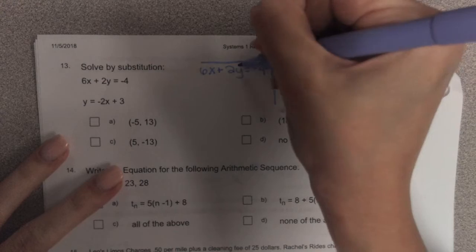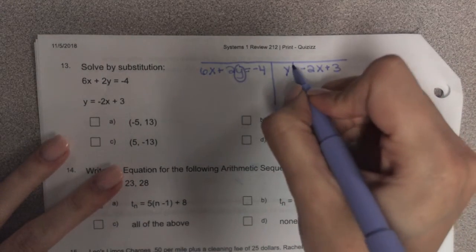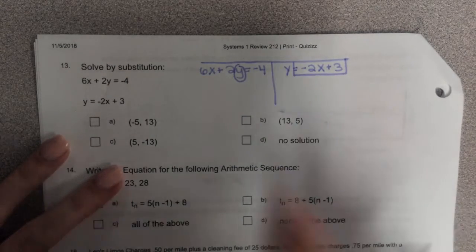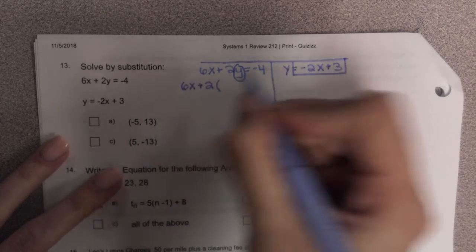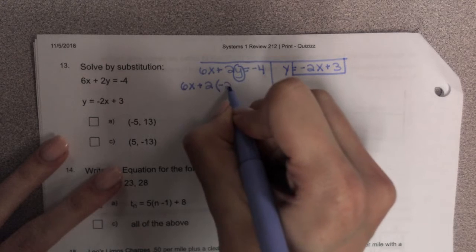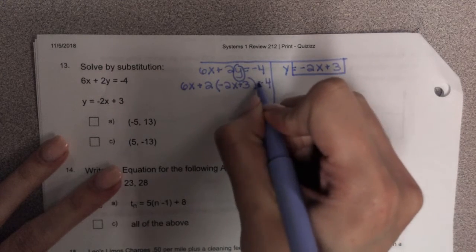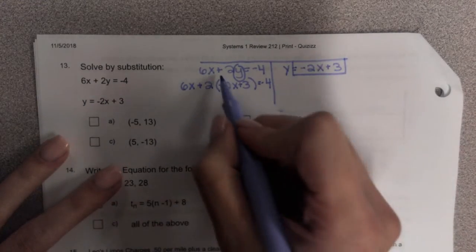This is good news because the y is by itself. They're telling us that y is the same thing as -2x plus 3. So when I'm rewriting this, 6x plus 2, I can sub this box in for y. So -2x plus 3, and then equals -4. This is what you've been doing since 8th grade. You're just going to solve.